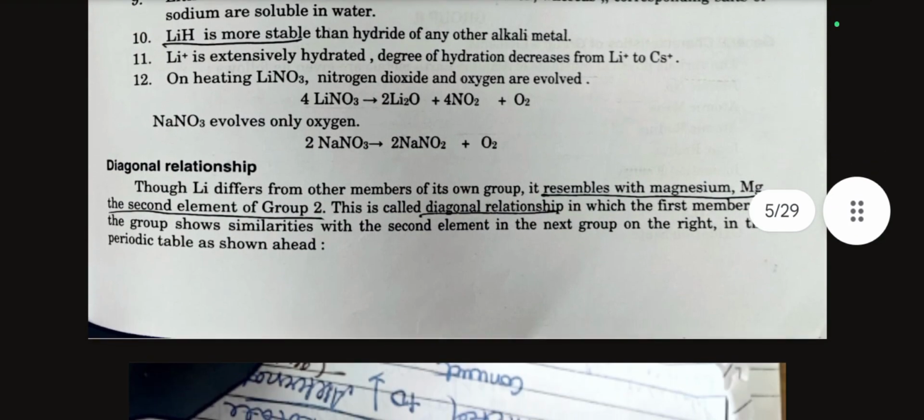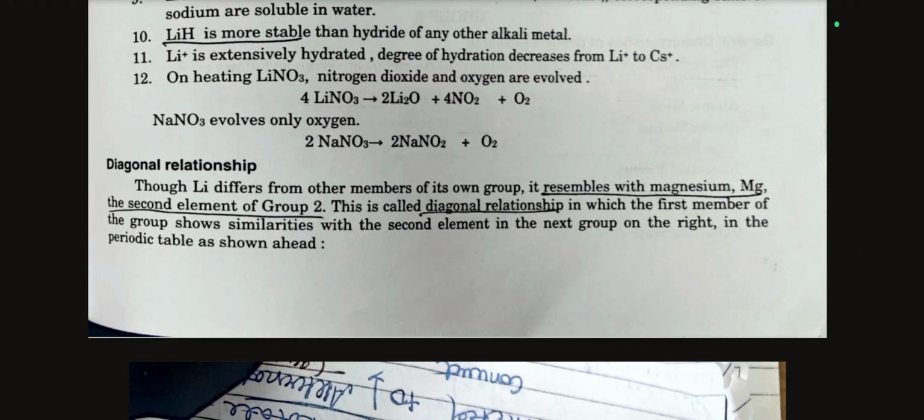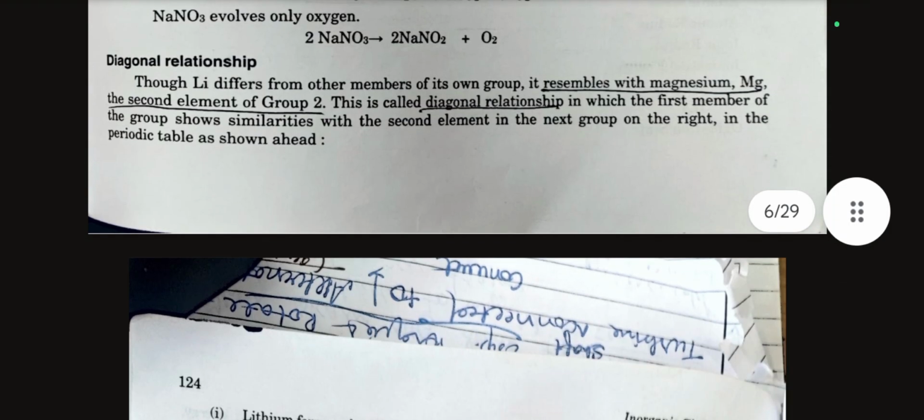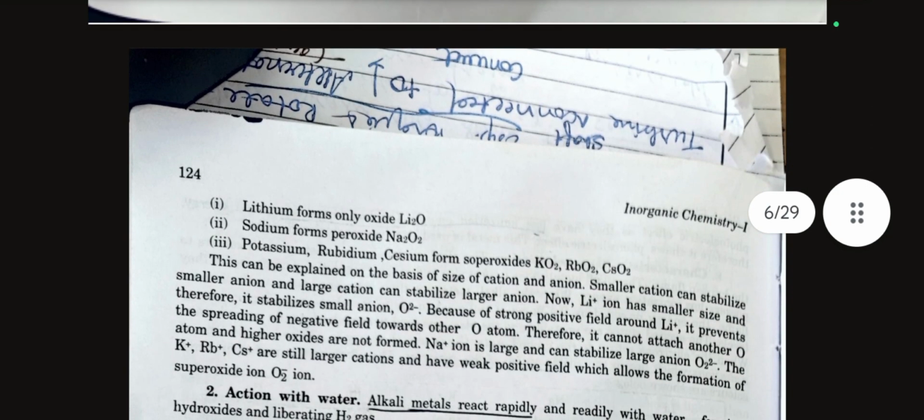Diagonal relationship. Though lithium differs from other metals of its own group, it resembles magnesium, the second element of group 2. This is called diagonal relationship, in which the first member of the group shows similarity with the second element in the next group on the right in the periodic table. Lithium forms only oxide Li2O, sodium forms peroxide Na2O2, and potassium, rubidium, and cesium form superoxides KO2, RbO2.